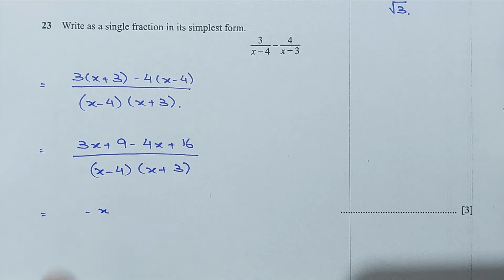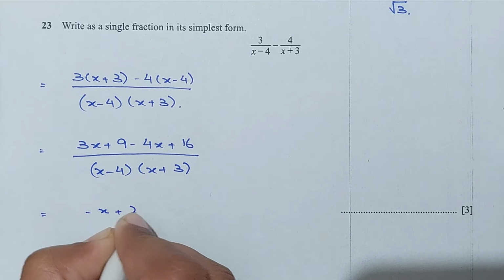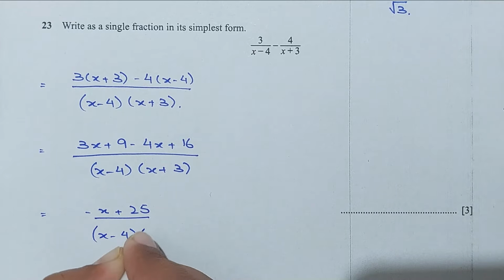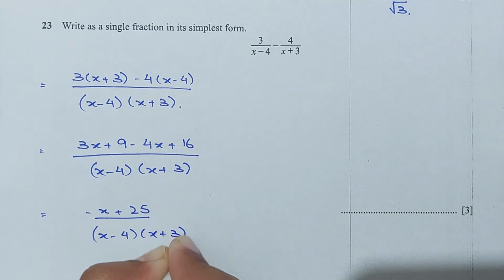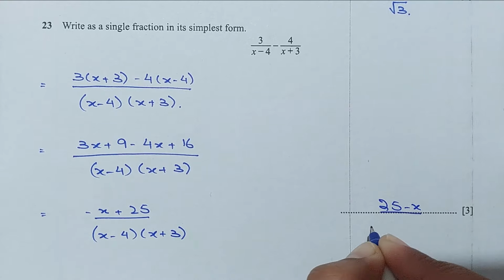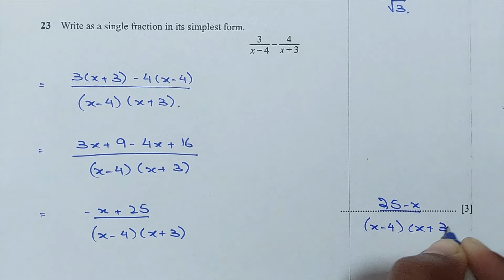Plus 25 divided by x minus 4 and x plus 3. So this is 25 minus x divided by the factors x minus 4 and x plus 3. This is a fraction in its simplest form.